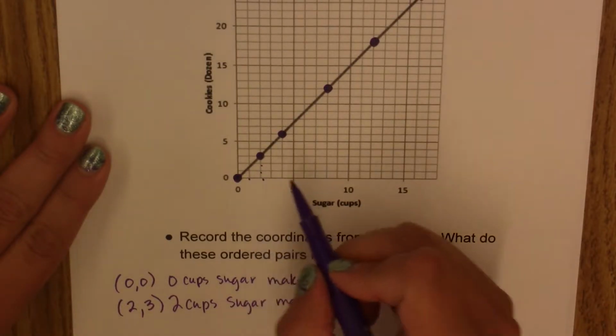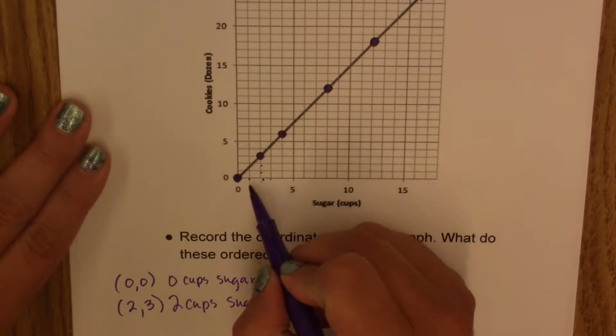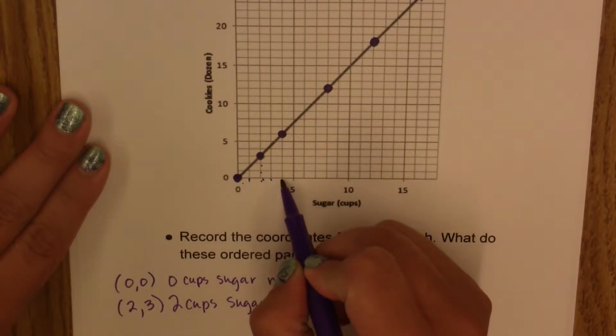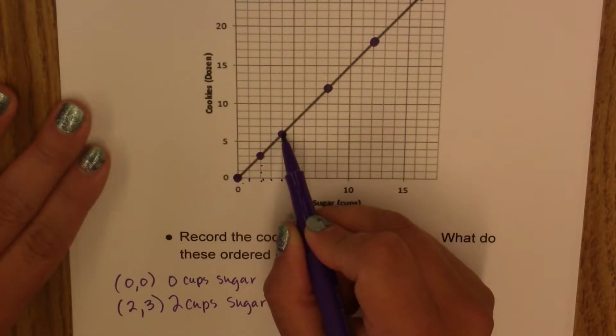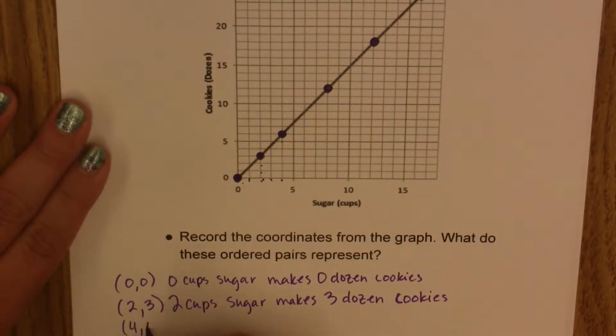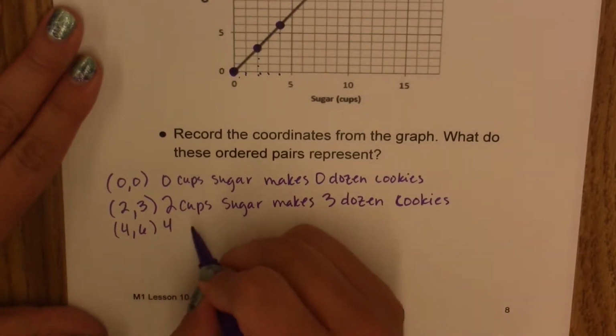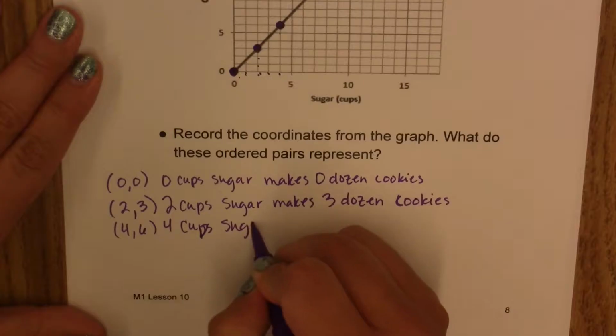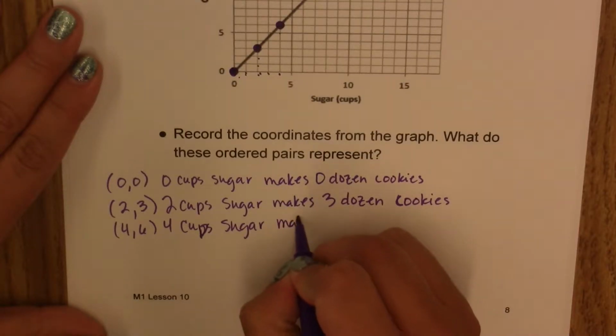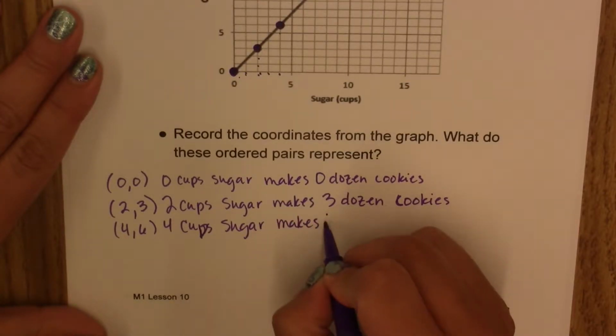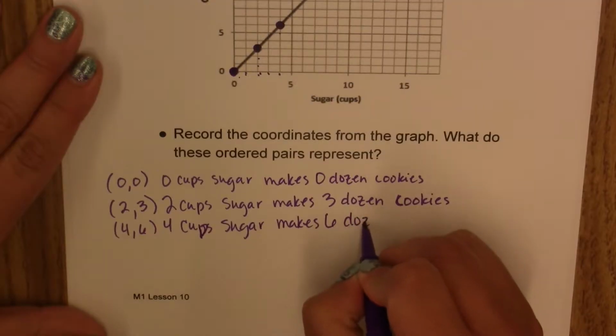All right, our next point, so there's 3. Well, let's see, 1, 2, 3, 4, and that goes up 5, 6. So our point is 4, 6, which means 4 cups of sugar makes 6 dozen cookies.